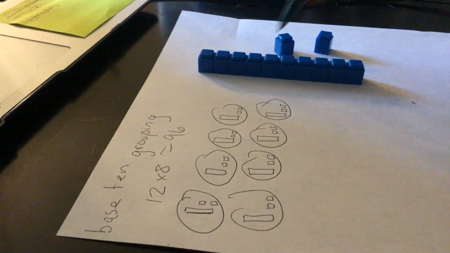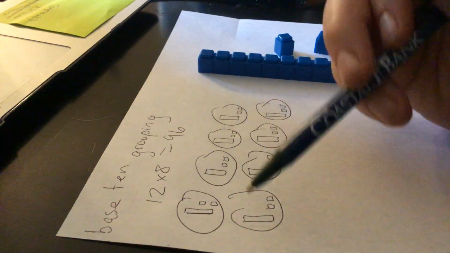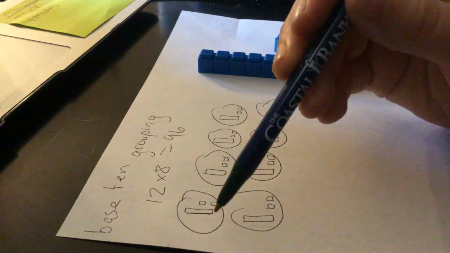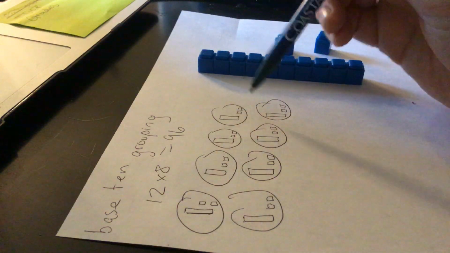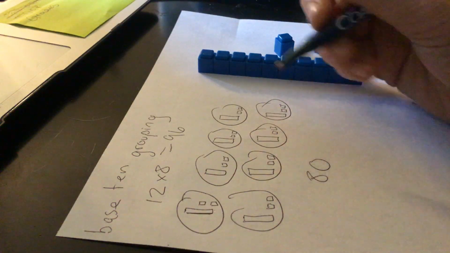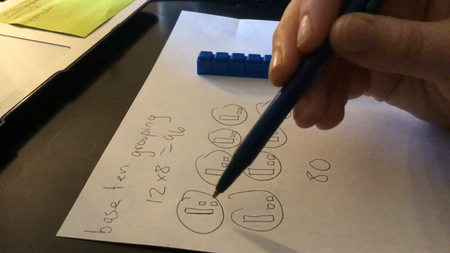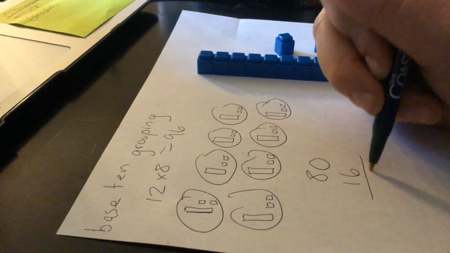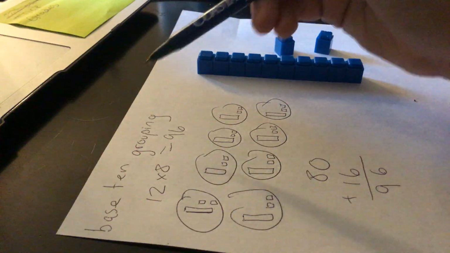So I drew this rod and 2 units in each group, and then I skip counted by tens first. So I said 10, 20, 30, 40, 50, 60, 70, 80. And so I made 8 groups, and then I put 12 in each group, and I found out that there are 8 rods, which equals 80. And then now I'm going to skip count my units. 2, 4, 6, 8, 10, 12, 14, 16. And I figured out I have 96 is my answer. So that's base 10 grouping. Let me know if you need any extra help with that.